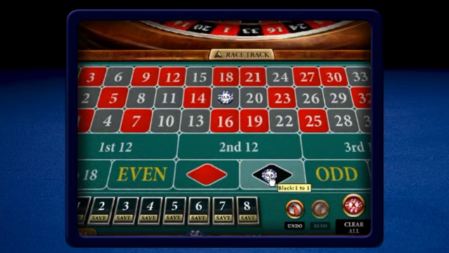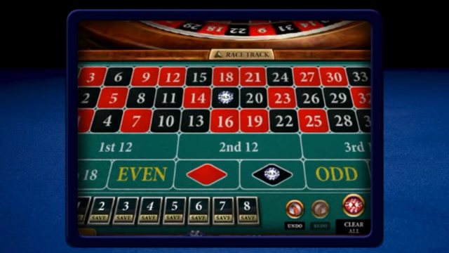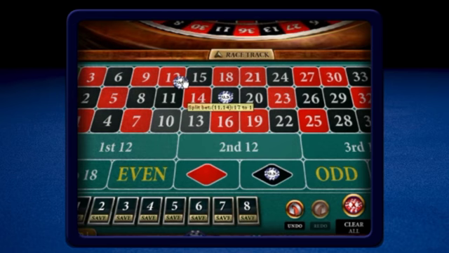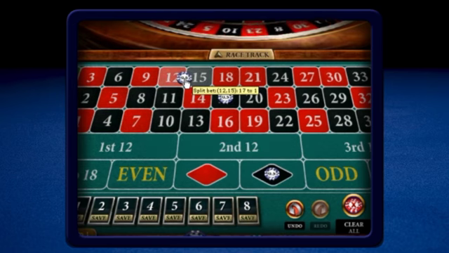To lots of people, the roulette table can seem a bit confusing, but once you know what all the bets mean, you'll see it's easy to understand. A split bet is a bet on any two numbers next to each other and pays 17 to 1. To place this bet, put the chip on the line between the two numbers you want to bet on, like this.